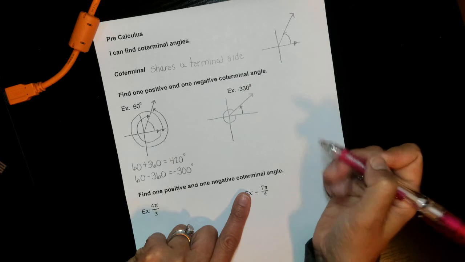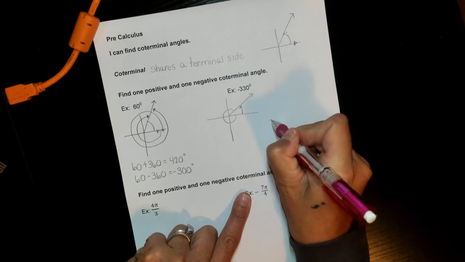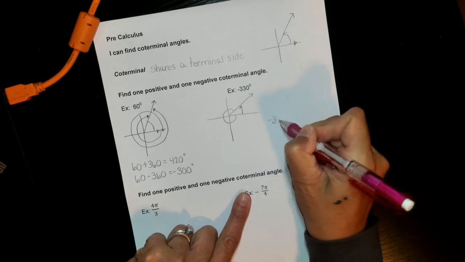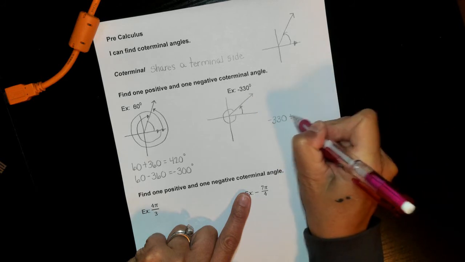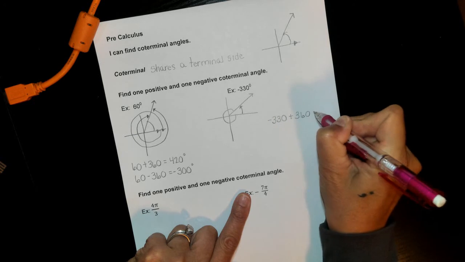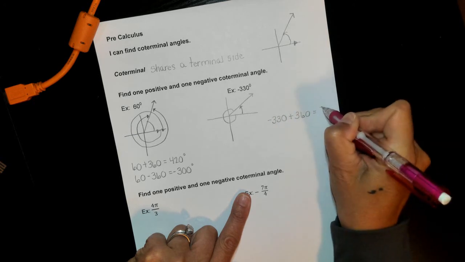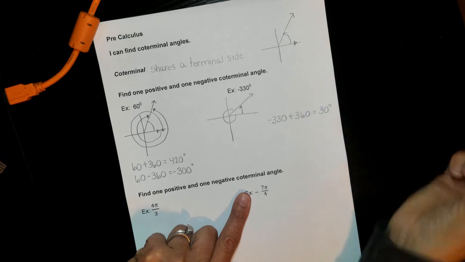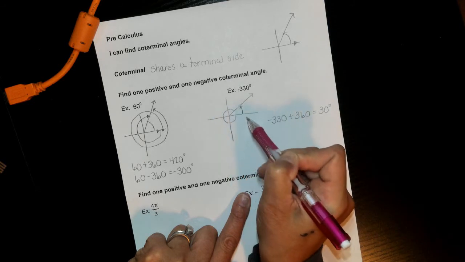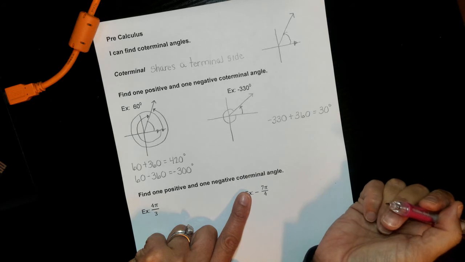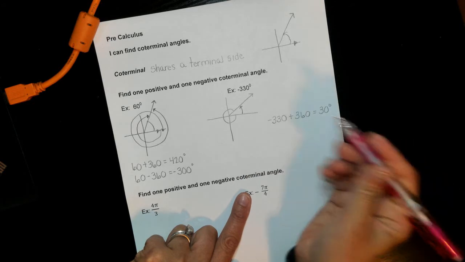So if I use my rules that I said, if you're trying to find a positive, add 360. So I started with negative 330, I add 360, and my positive coterminal is 30 degrees. Well, let's make sure that makes sense. 30 degrees and 330 should add up to a revolution, which it does.